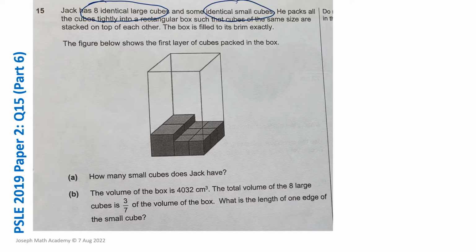He used all these large and small cubes and packed them tightly into a rectangular box in such a way that the cubes of the same size are stacked on top of each other, and the box is filled to the brim, exactly to the top, and there are no cubes jutting out, and there are no gaps. Okay, so the figure shows the first layer of cubes packed in the box. I'm going to use the diagram to guide me.